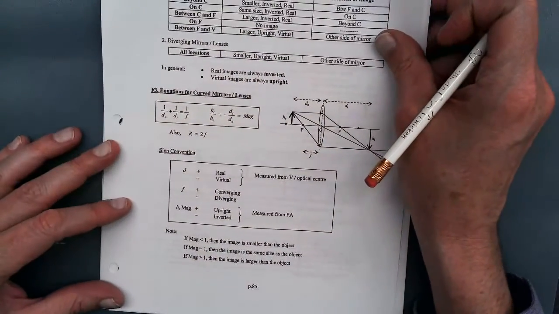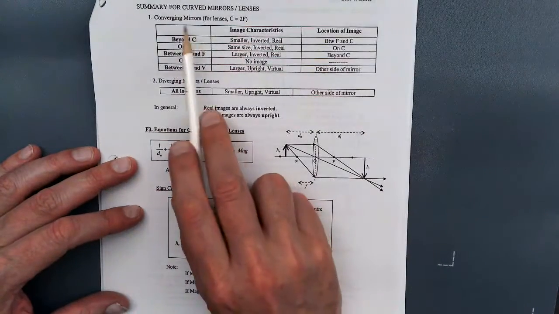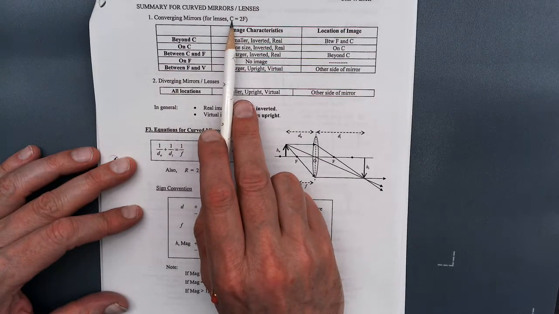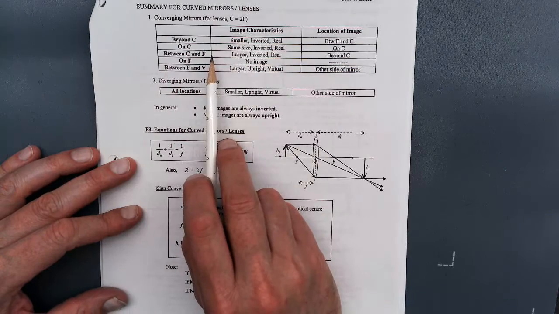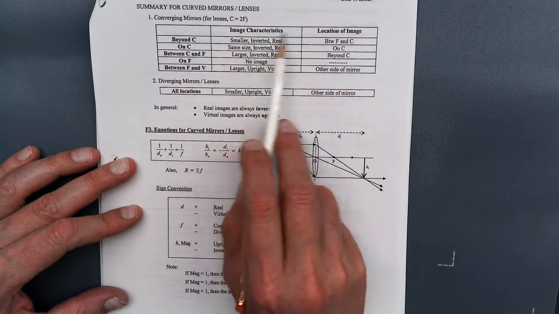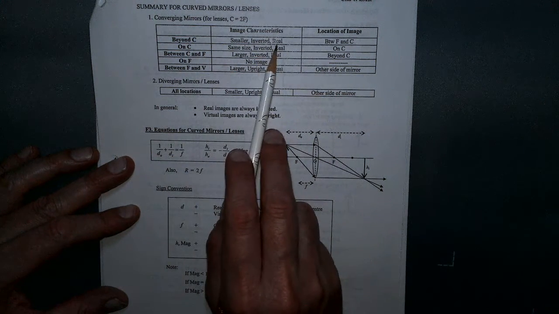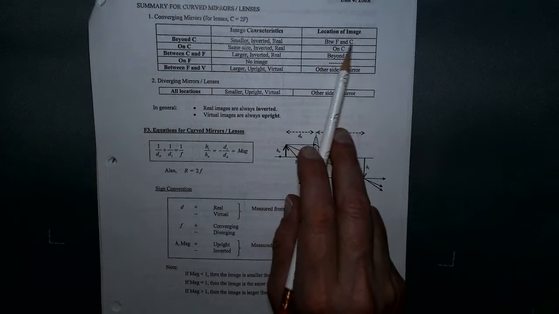So the little summary that we have here for curved mirrors and lenses that we're going to be using. For converging mirrors, we have, of course, the center of curvature, but for lenses, there's no real center of curvature, so we call it 2 times the focal length. It's still a location that's important. Image characteristics and location of image. So if it's beyond C, that means it's smaller, inverted, and real. And the location of the image would be between the focal point and the center of curvature.